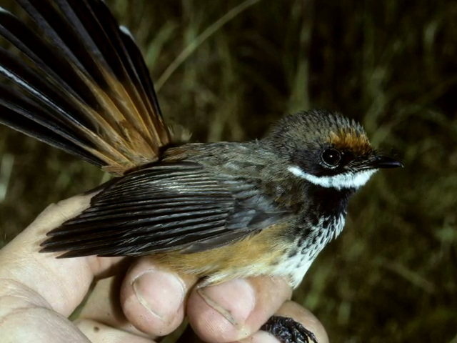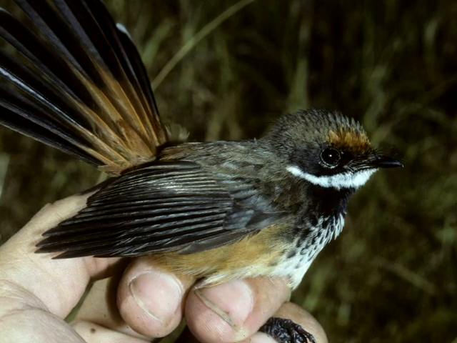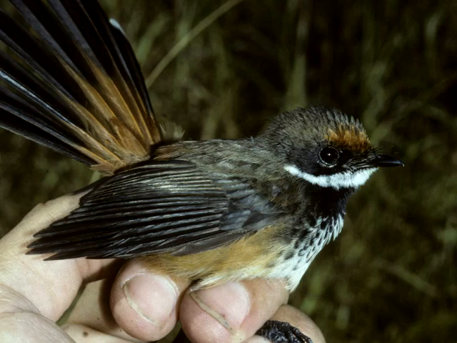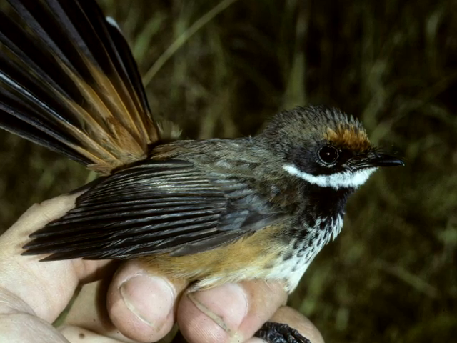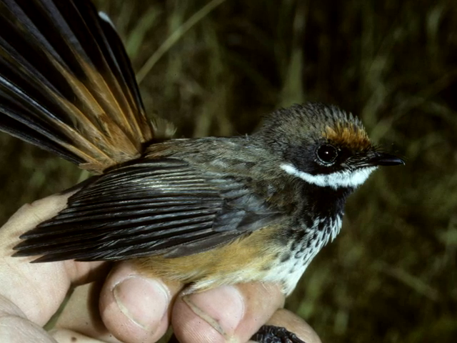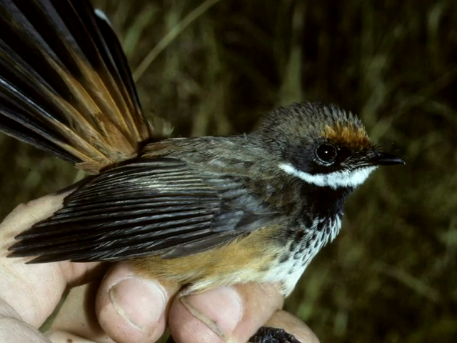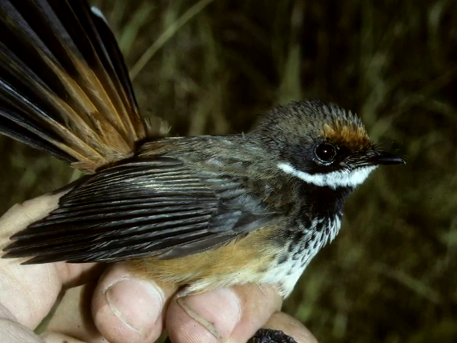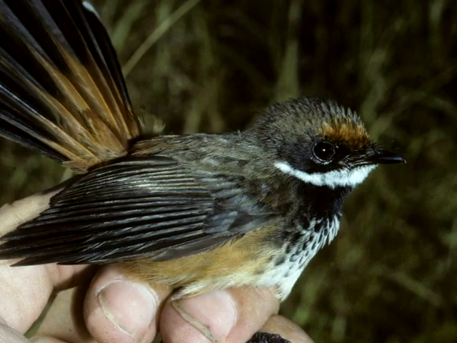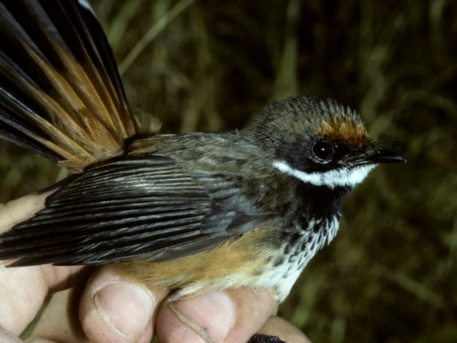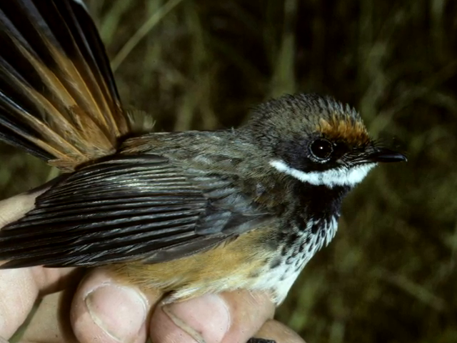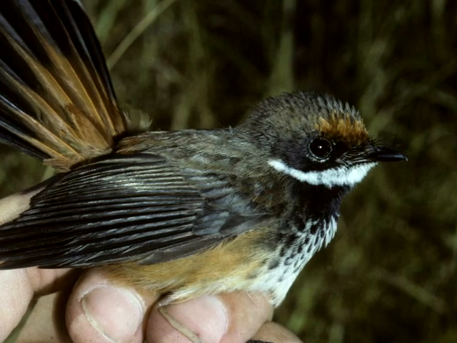And on that island, the rufous fantail uses not just the forest understory, but also the forest canopy. So this strongly suggests that the competition that occurs for food on this island between the monarch and the fantail results in the fantail having its niche contracted.